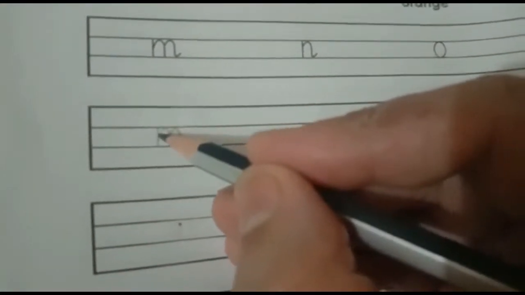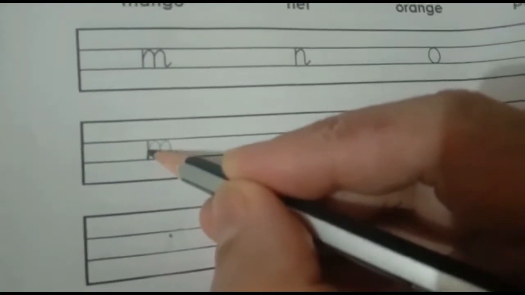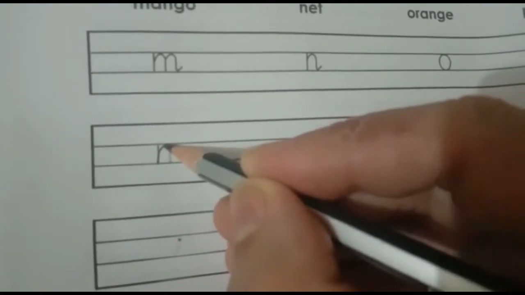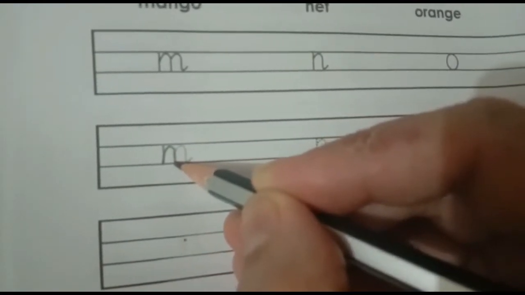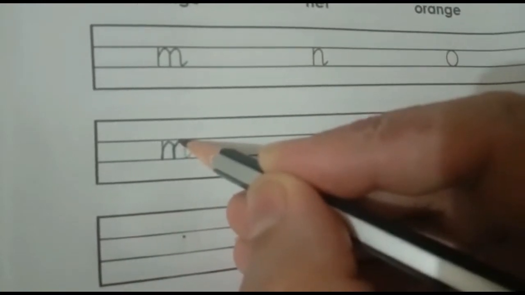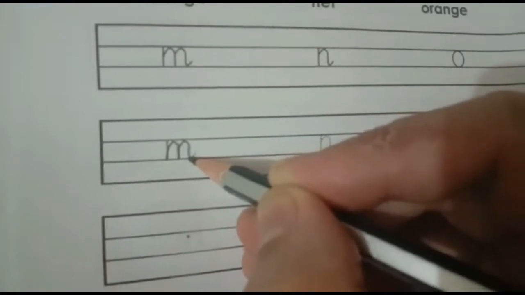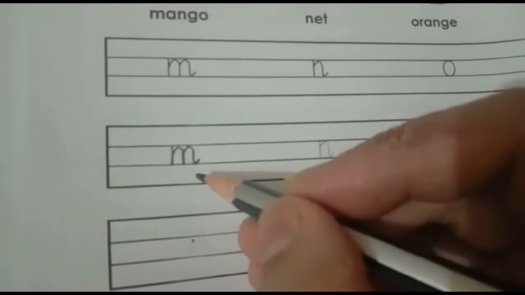For lowercase m, first of all, I will start from the middle line and make a straight line, touch the base line. Now go up, touch the middle line again, and here I will make a little curve. Now come down, make a straight line and touch the base line. Now go up, again touch the middle line and make a little curve again, and come down, touch the base line, and here I will make a little loop or a small tail with it. This is lowercase m.